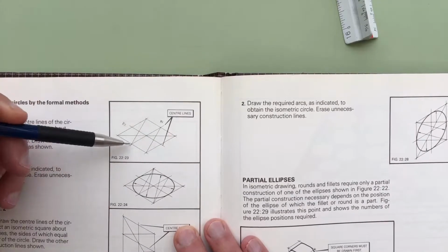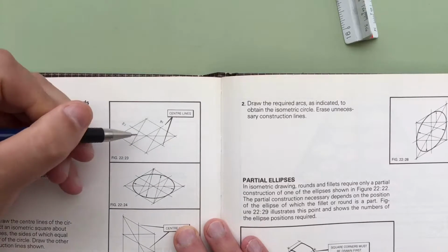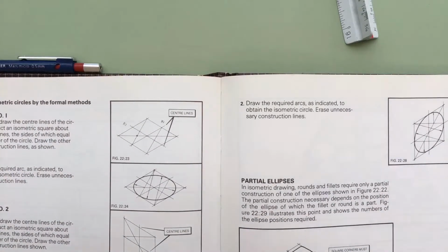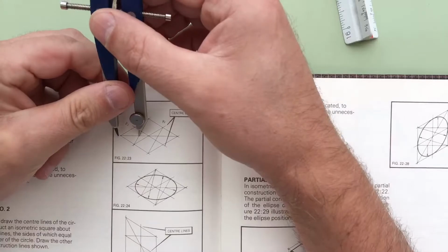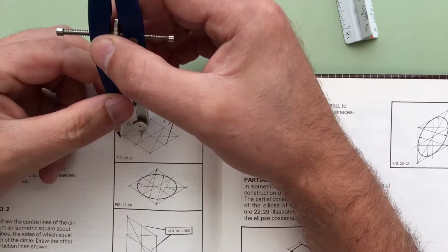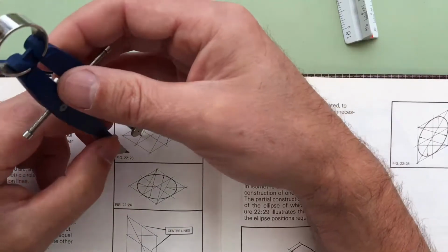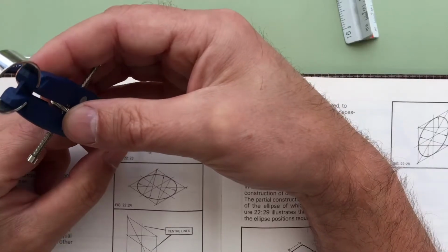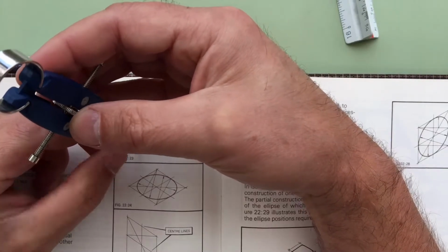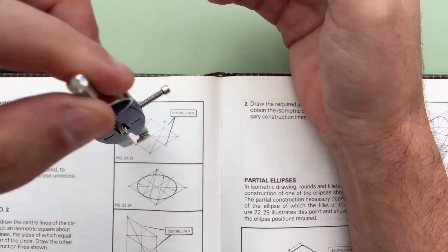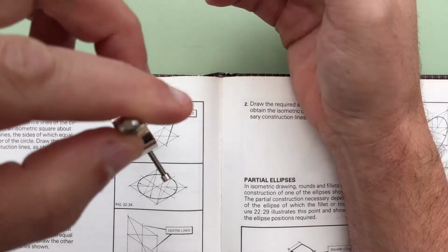And so where these two connect, you put your compass there, and where the compass intersects the side of the isometric cube, away you go, and you just draw that whole thing up. So there's that one drawn.